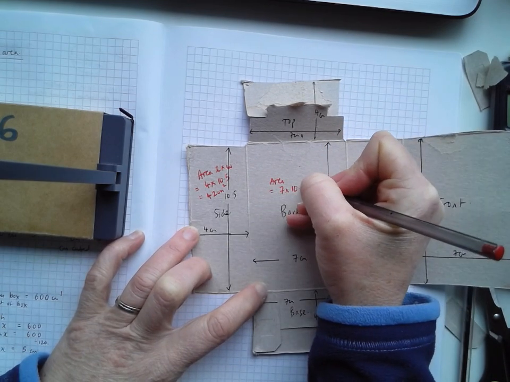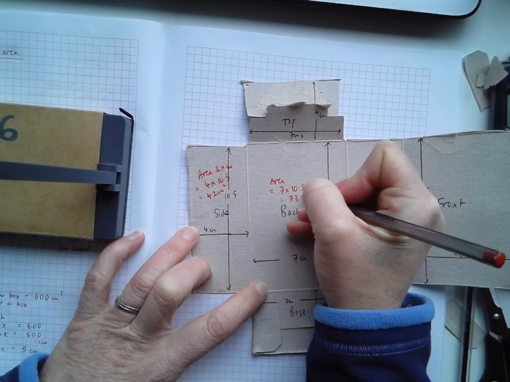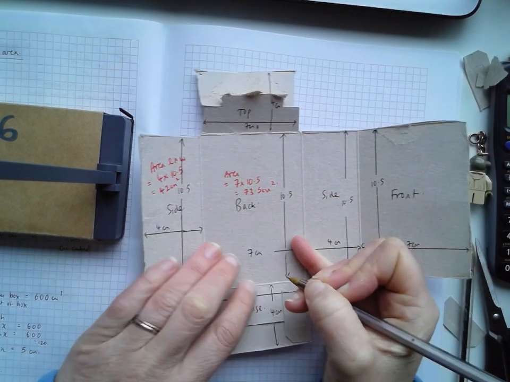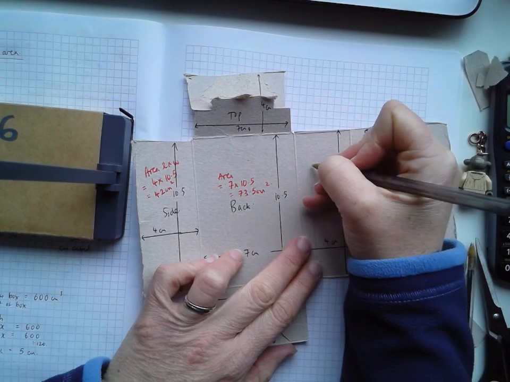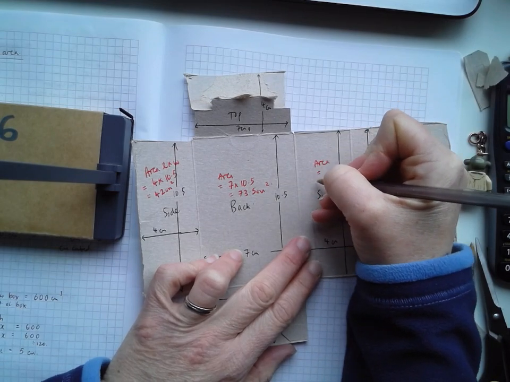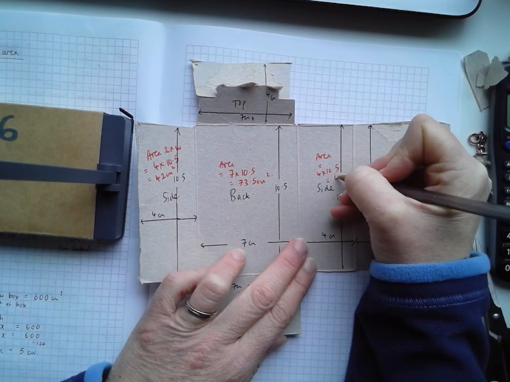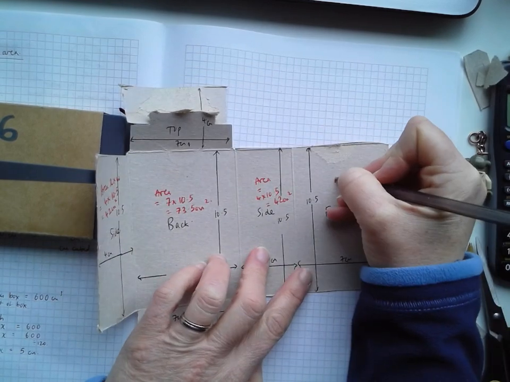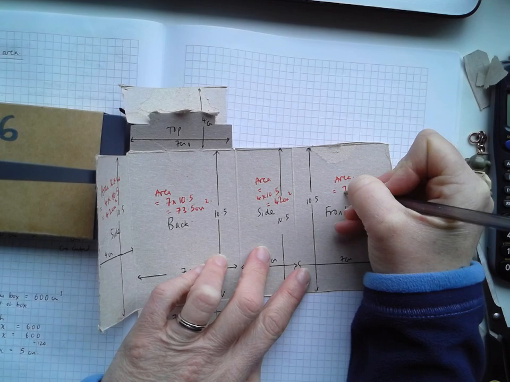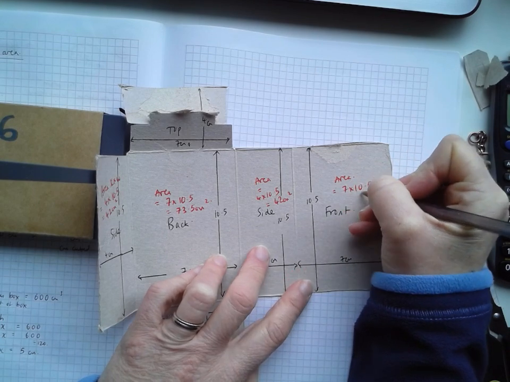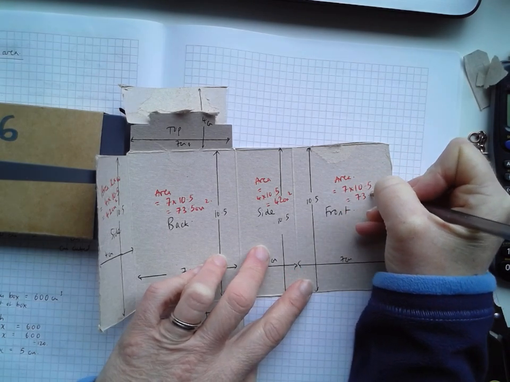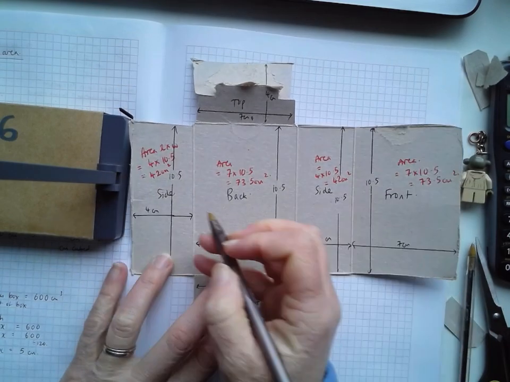What's that? 73.5 centimeters squared. This is also going to be 42. Area equals 4 by 10.5, which equals 42 centimeters squared. And this is also going to be 7 by 10.5, which is 73.5 centimeters squared. So that's my 4 main ones.